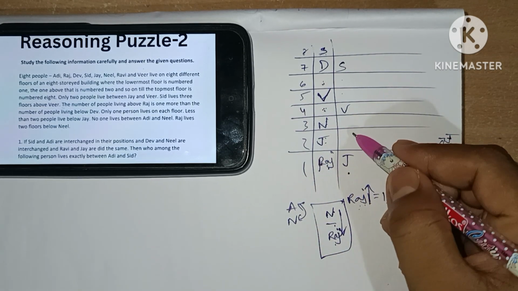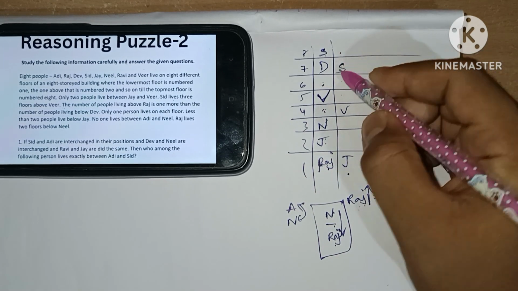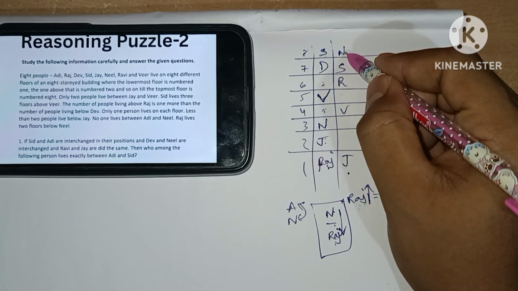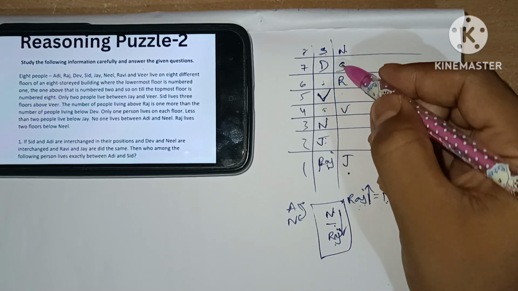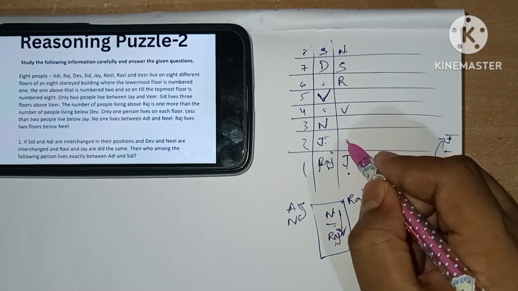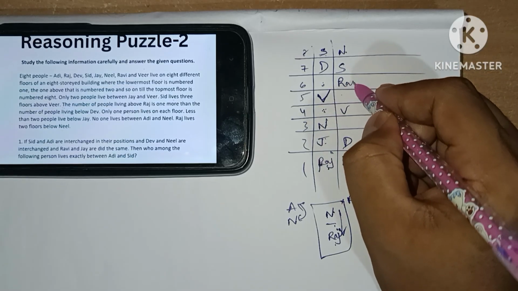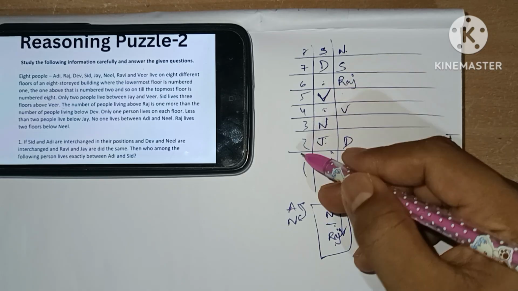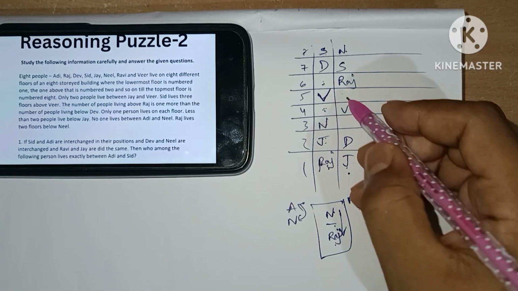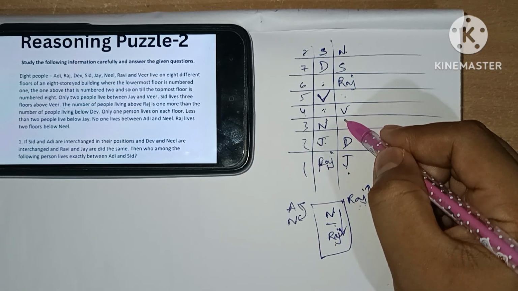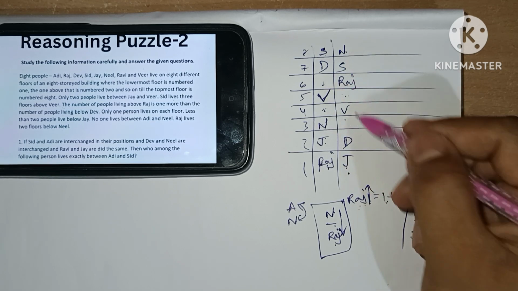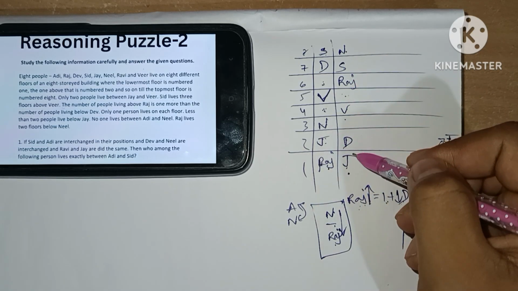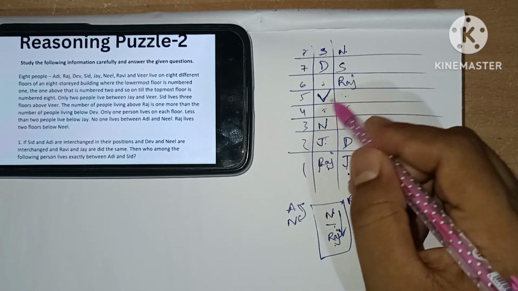Okay. In this case, if we place N here, this is the place for R. N, R. There are 2 people above R. Means 1 minus, we get only 1. 1 below Dev. This is Raj. Okay. These are the 2 possibilities we got. We cannot place N and R here because above R there are 1, 2, 3, 4, 5. We cannot place D. So this is the only possibility we get from the second one. So we have 2 possibilities.